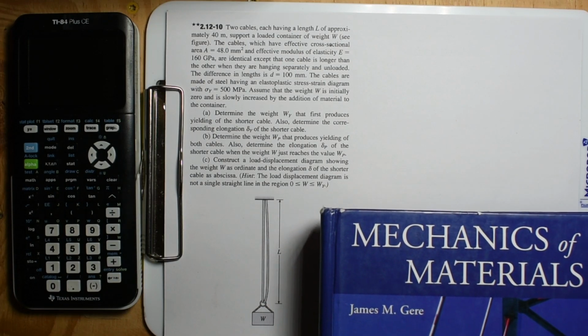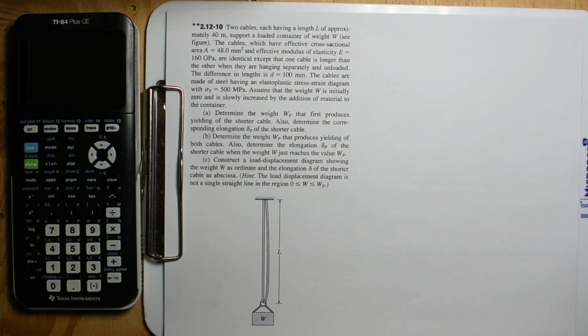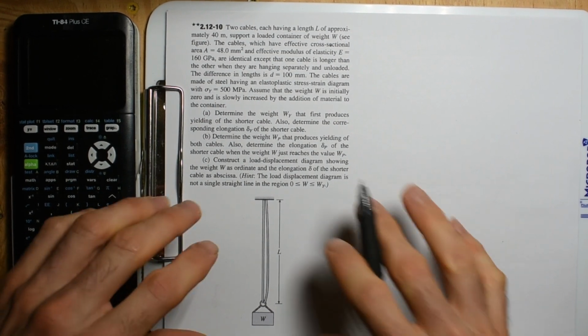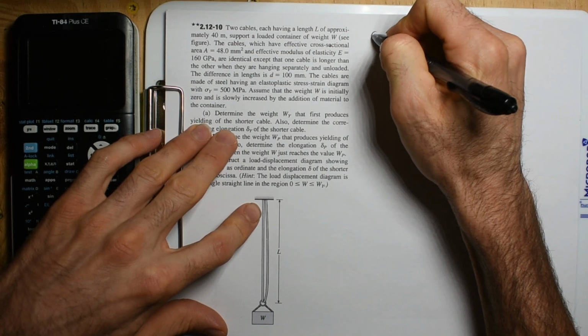Alright, hell yeah. So we got material mechanics, and I have a hard time just getting to it. You know what I mean? Just writing down the equations and getting some idea of what's going on. So these are the equations that I write.